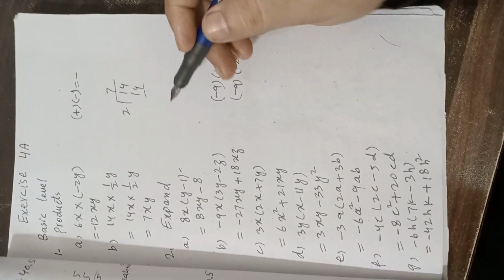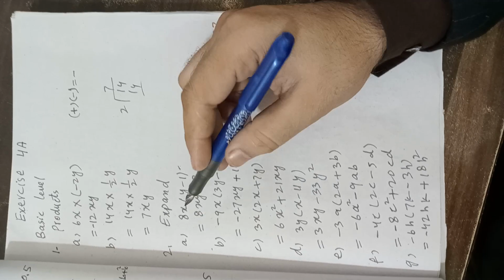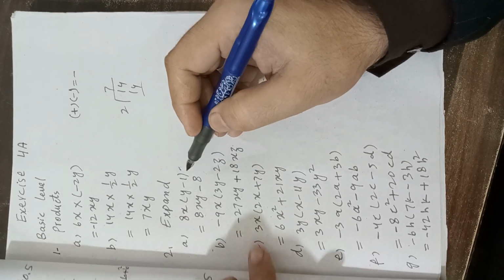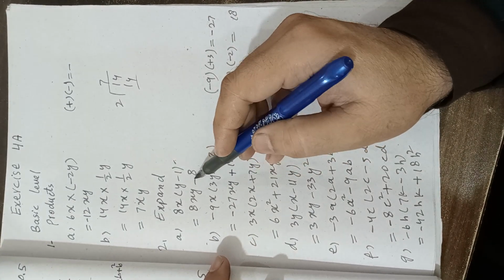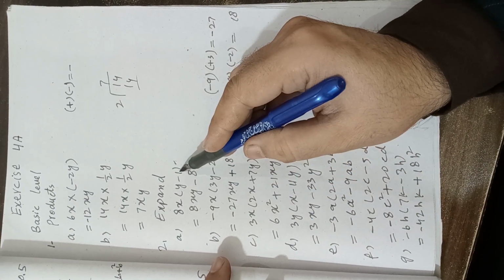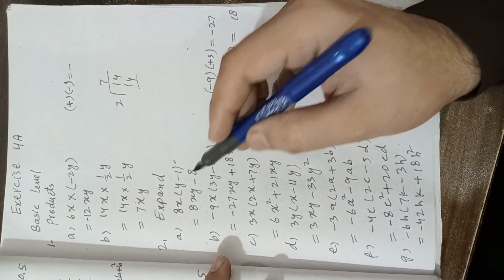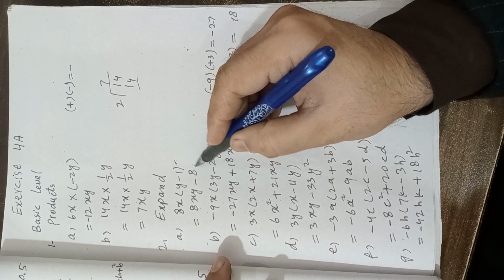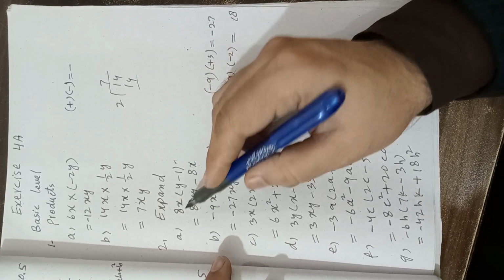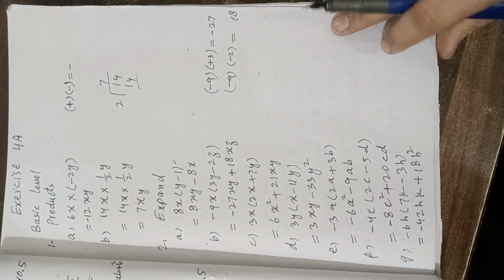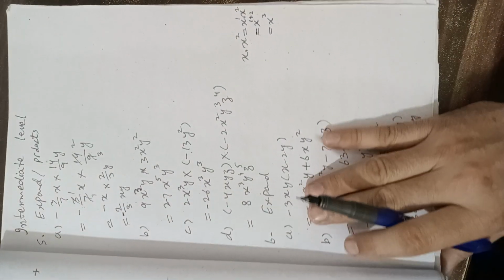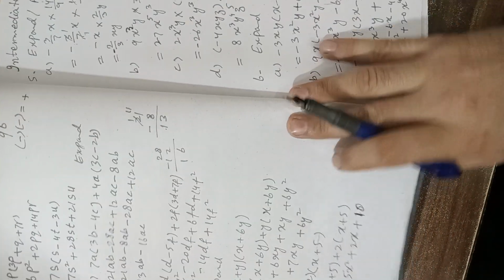Dear students, see in part A of question number 2, there is a little bit of a mistake. While multiplying 8x to 1, I wrote only 8, but there should also be x, because there is x along with 8. So 8x is the answer. And then there is also a little bit of a mistake with other questions.